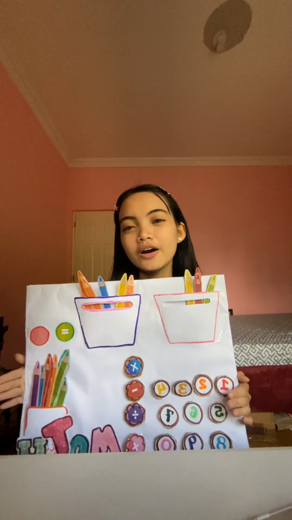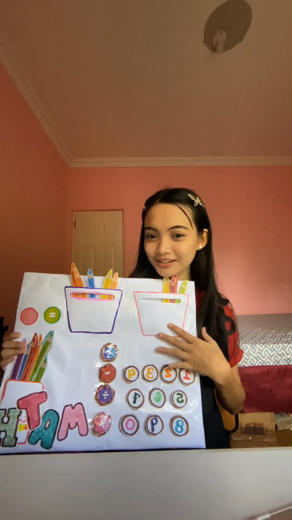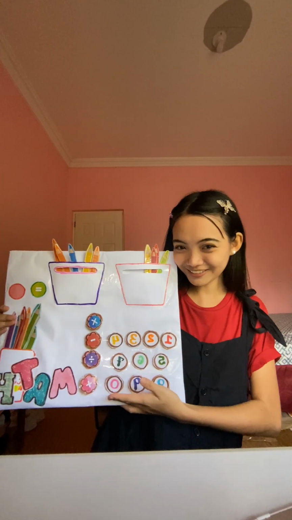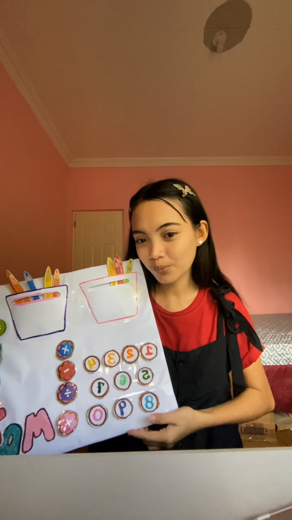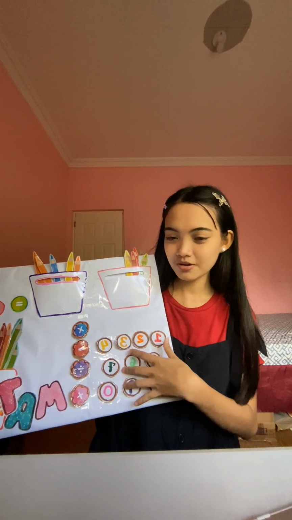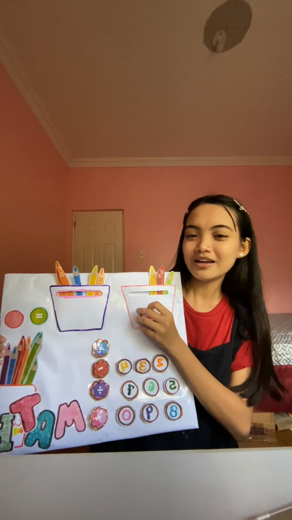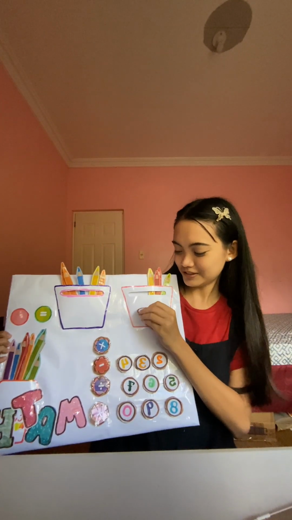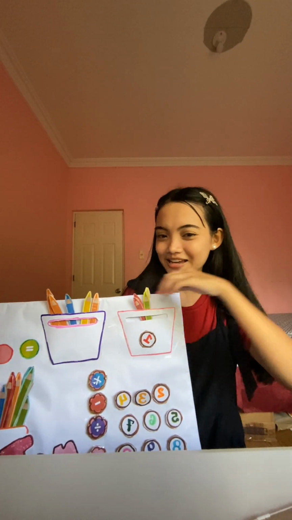Here, have you seen a calculator before? Okay, very good. Because this instructional material has a mini calculator here. But this doesn't work like the original one, because instead of pressing the numbers or buttons, we will be placing them above. Here is a container to indicate the number of pencils inside the container.